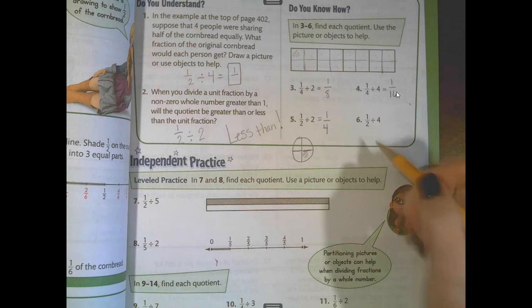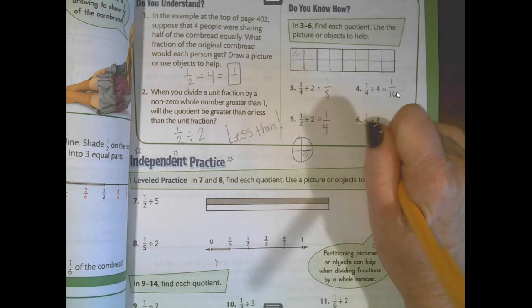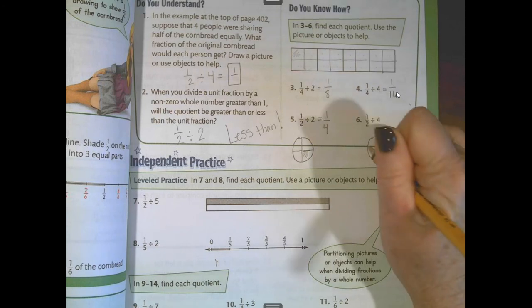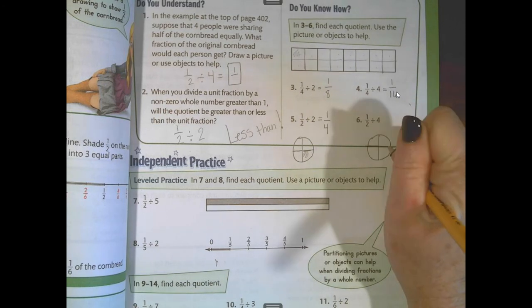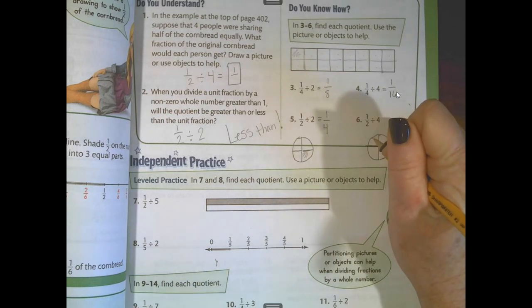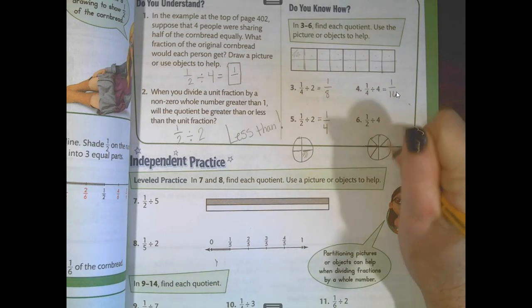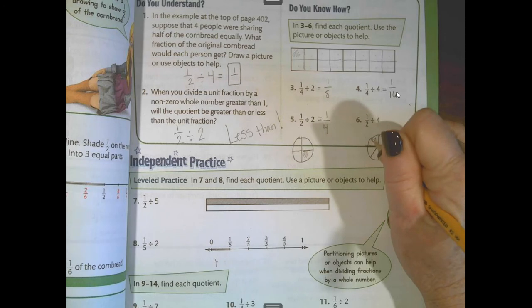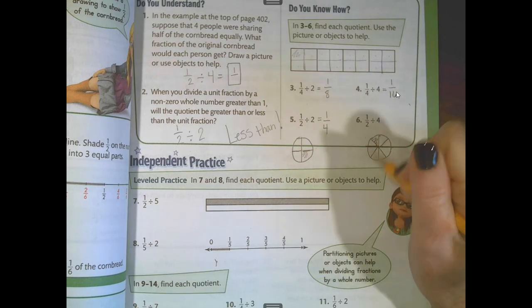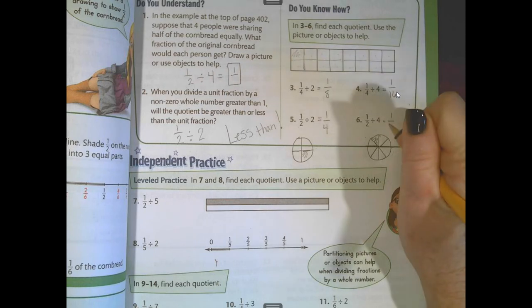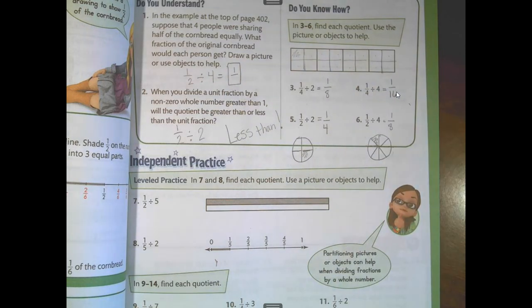Number 6, I'm going to take 1/2. And this time, I'm going to divide that half into 4 equal parts. So 2 equal parts would be right here. So now I need to break each one into 4 equal parts. So now, one of them would be 1 out of 8 parts. So 1/2 divided into 4 equal parts would give me 1/8.